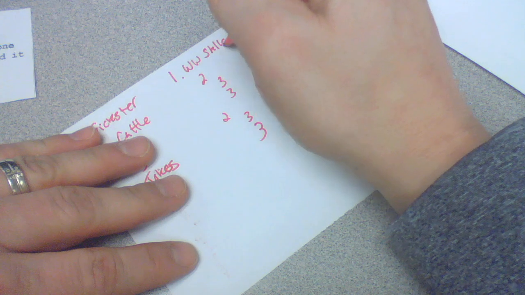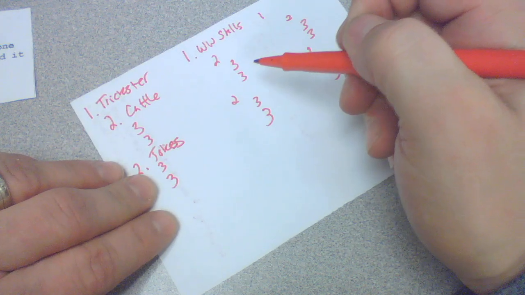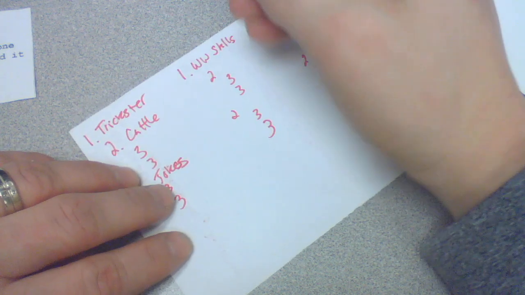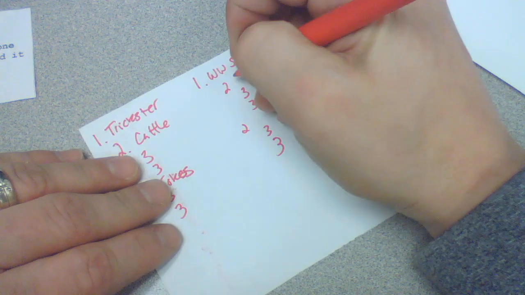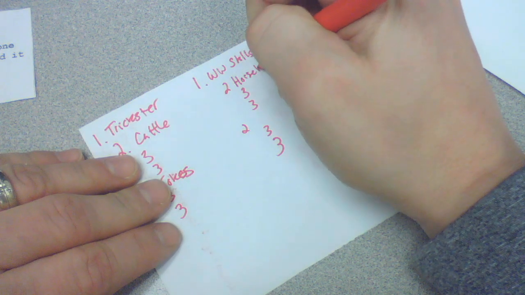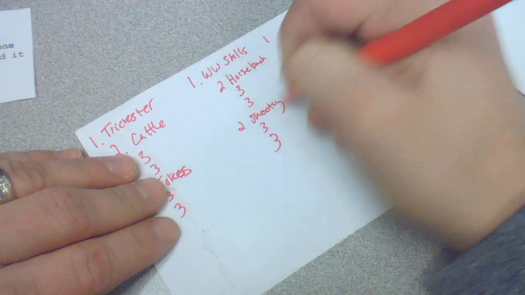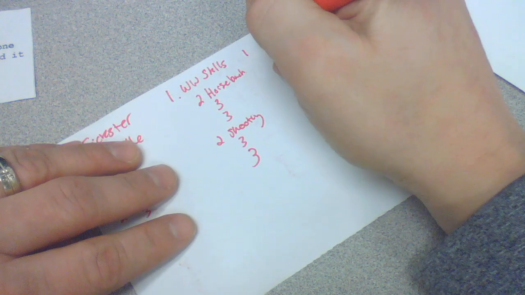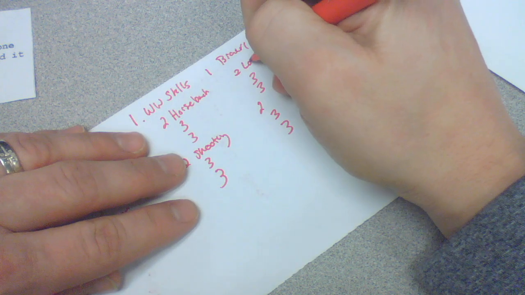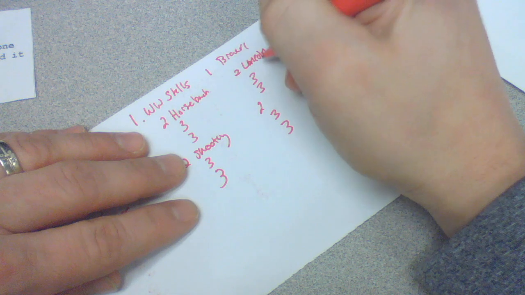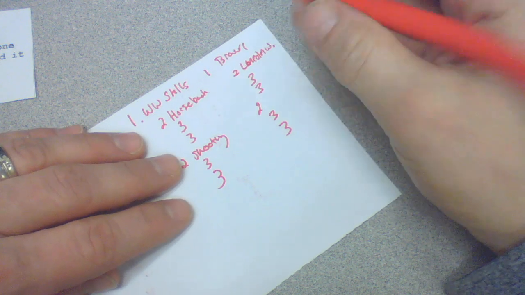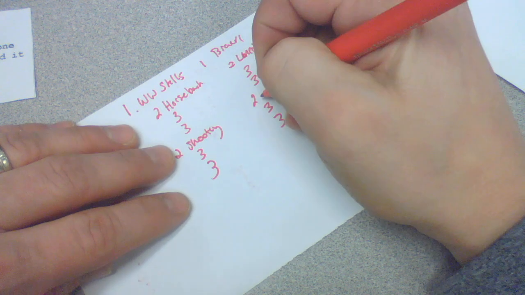Also, what did I say? Skilled in the Wild West skills. Notice how I'm not putting more than any one or two words on the lines here, and abbreviations will work. And I'm going to talk about horseback riding, and I'm going to talk about shooting. Then I'm going to come over here and talk about bravery, and the Lincoln County Wars. And I'm also going to talk about being an outlaw.